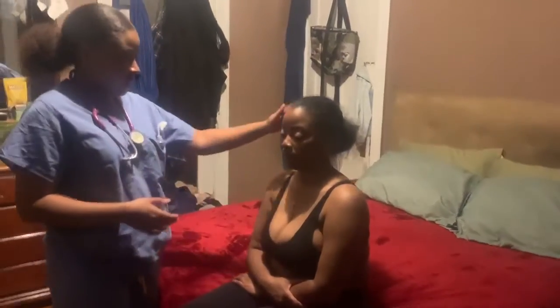Her head size does look normocephalic. It doesn't look too big or too small. I don't note any nodules, bumps, or masses on her head. Her hair texture is fine and soft. Her hair is evenly distributed from her scalp, and her eyelashes and eyebrows. So her skin is normal for ethnicity. I don't note any cyanosis or any jaundice or anything like that.